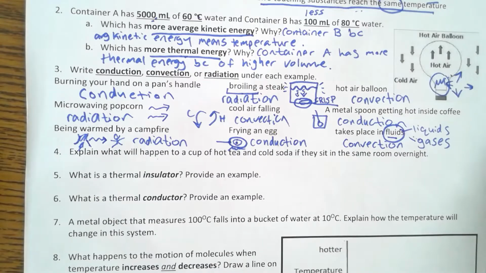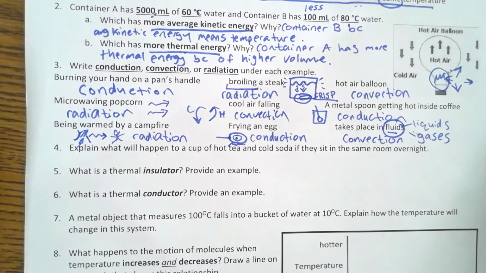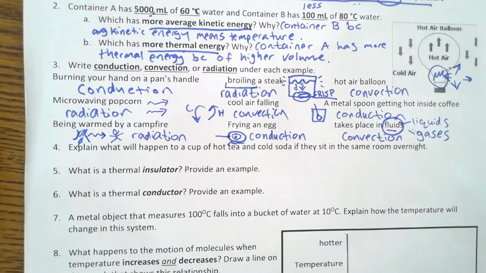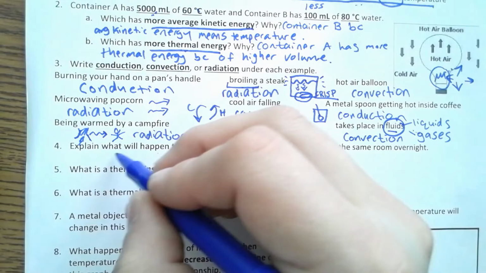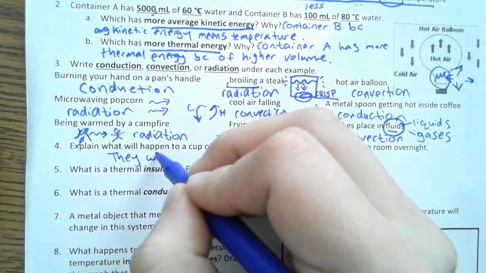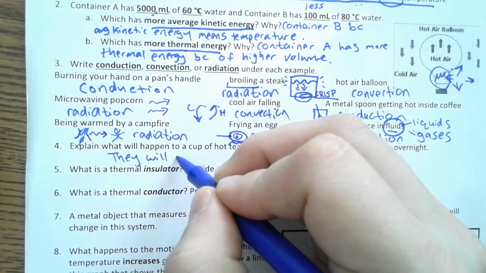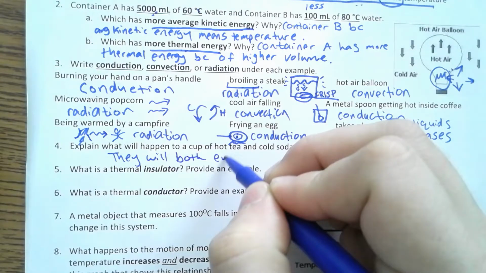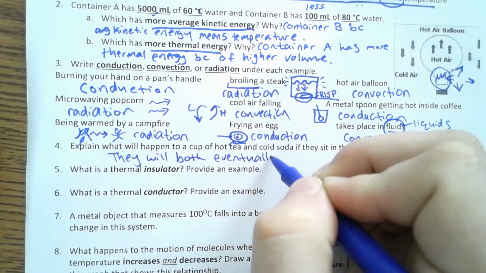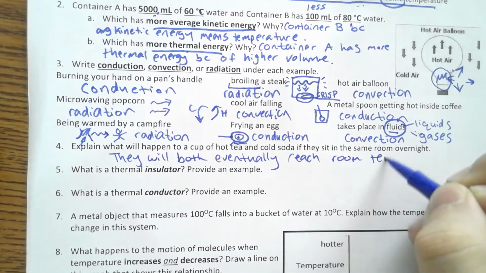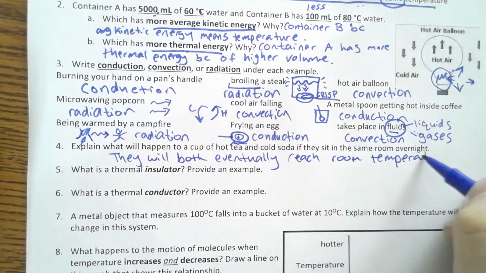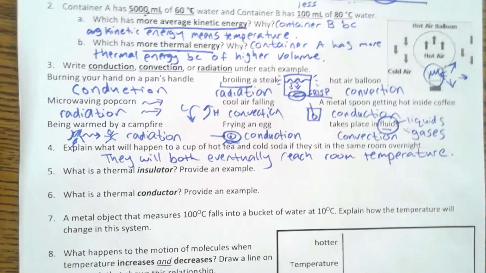Number 4. Explain what will happen to a cup of tea and a cold soda if they sit in the same room overnight. So, I mean, you can do this at home, but I think you can kind of figure it out. They will both eventually reach what we call room temperature. Okay. So they're going to be at the same temperature.